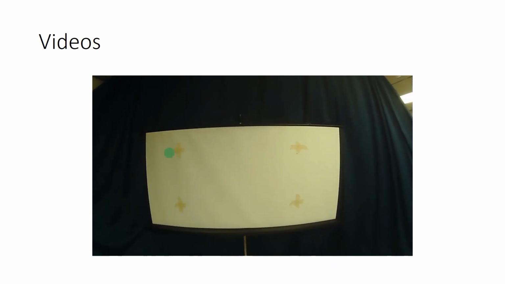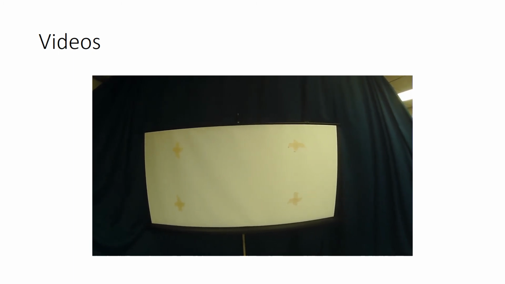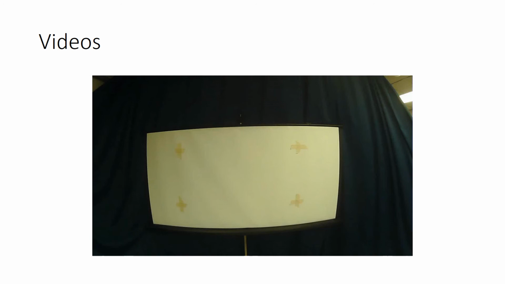This is one of the videos exported from the pupil player. As you can see, the green dot is where the person is looking at. As you can see, the person first looks at the top left, then the top right, then the bottom right, then the bottom left.